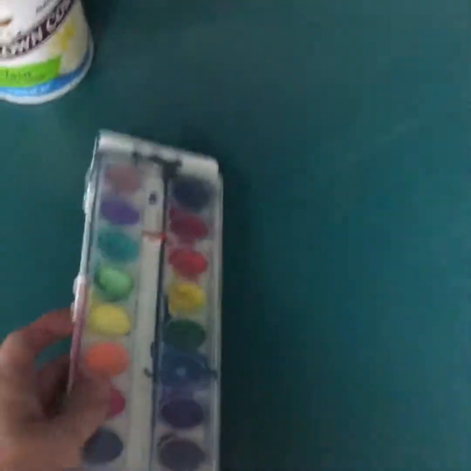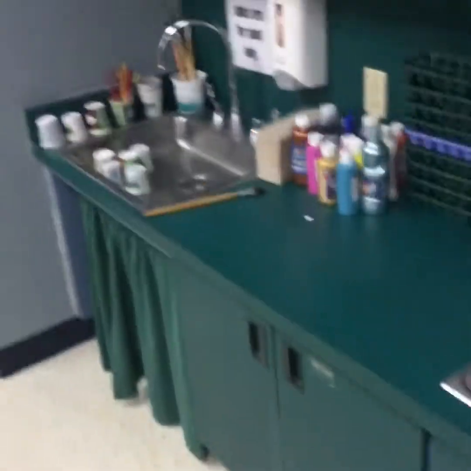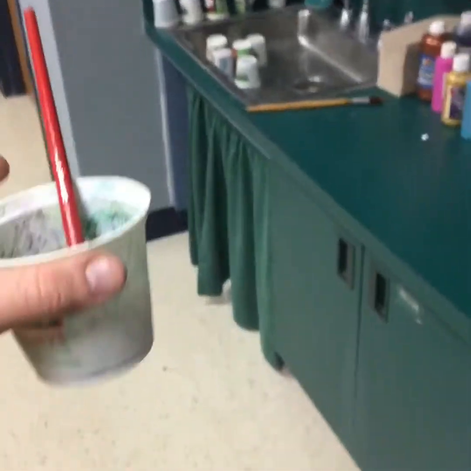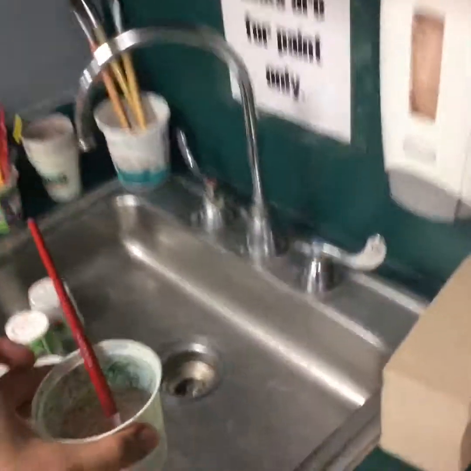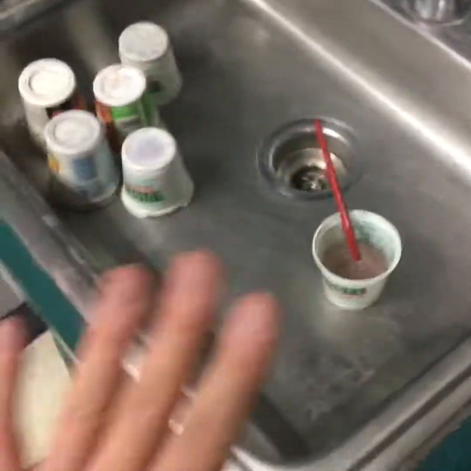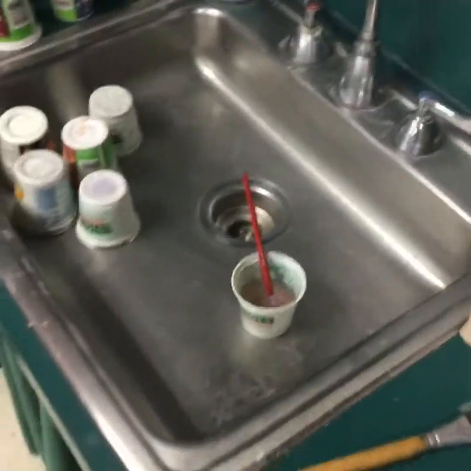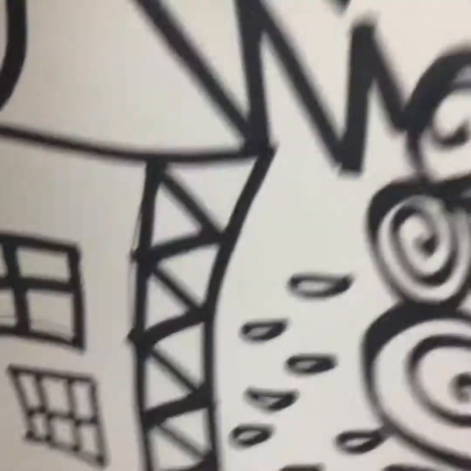When it's time to clean up, make sure you follow the green arrows. You're going to place your trays of paint on this counter here. And then when you're ready to put away your water and your paintbrush, you're going to take that cup and place it in the sink, and that's all. Don't do anything else. You don't have to clean your cup or anything, just leave it in the sink.